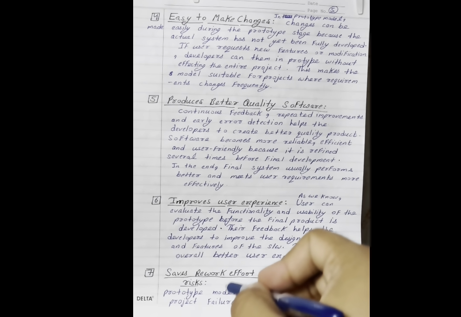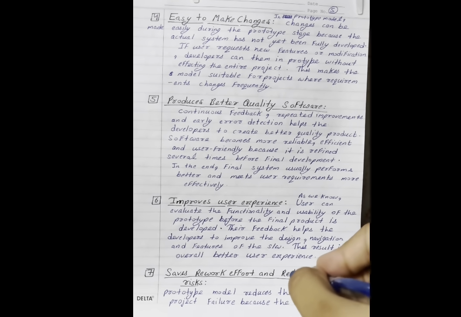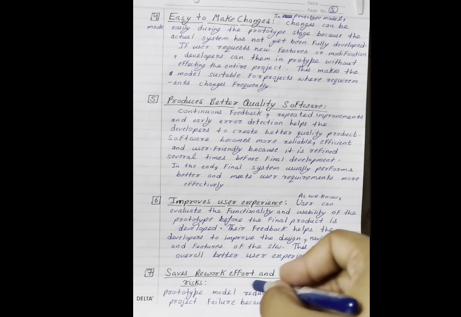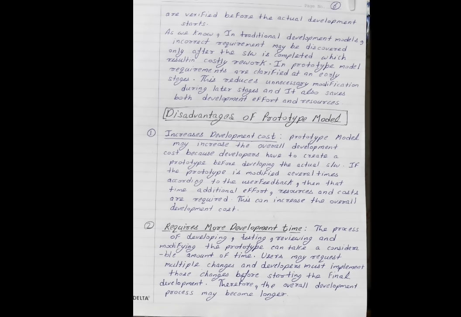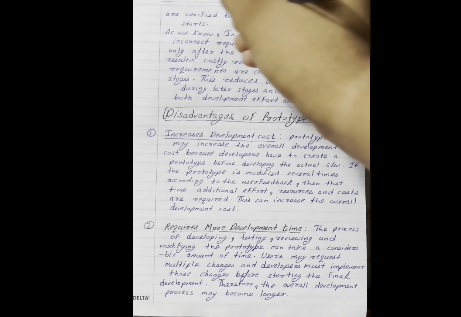And it also saves rework effort and reduces the development risk. So, as we know, the prototype model reduces the risk of project failure because the requirements are verified before the actual development starts.